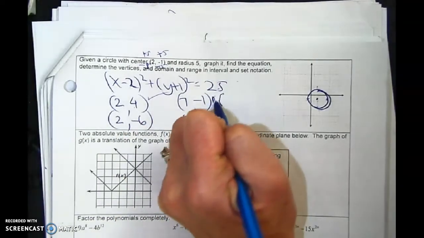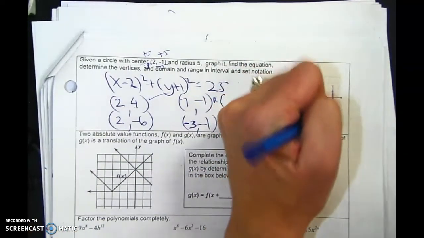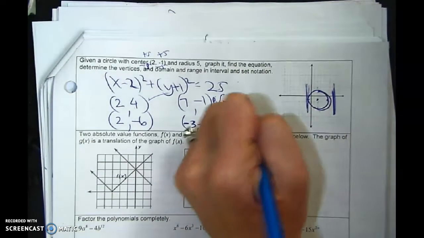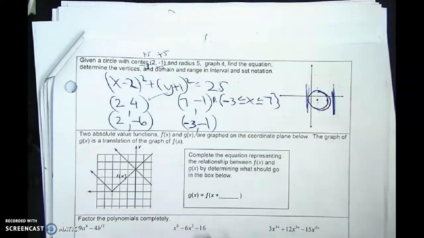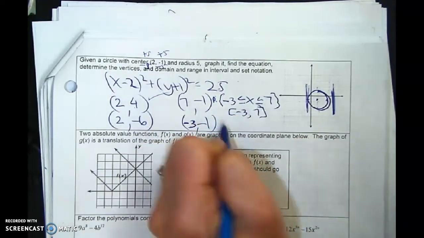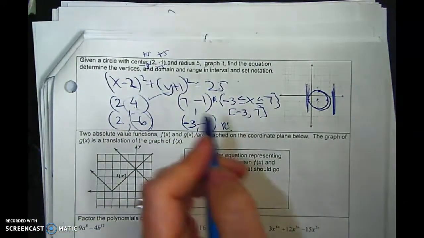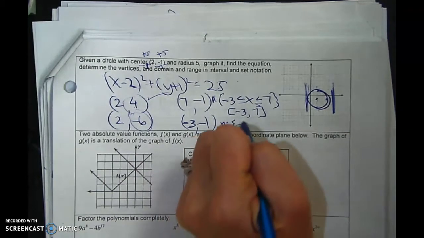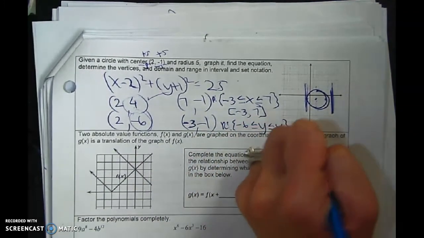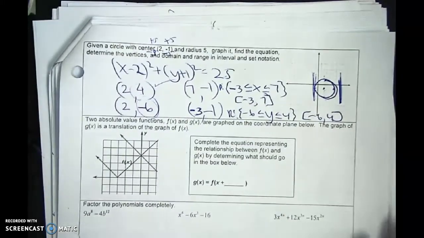So the domain is, it goes from this value to this value, which means it goes from -3 is less than or equal to x, which is less than or equal to 7, which is -3 and 7. And then the range, I look at the y, okay? And that's -6 is less than or equal to y, which is less than or equal to 4. -6, 4. Okay. All right.